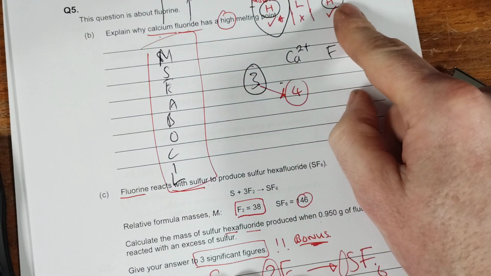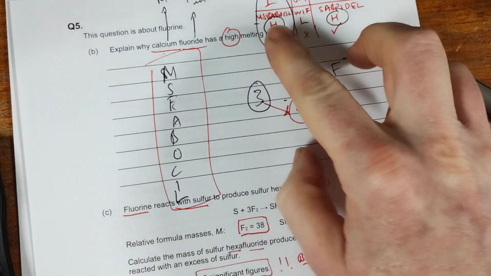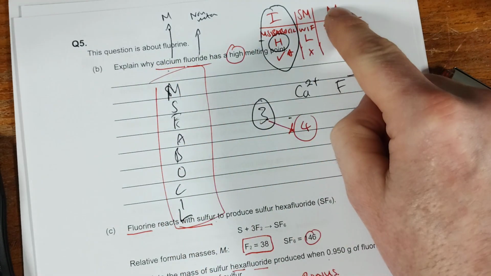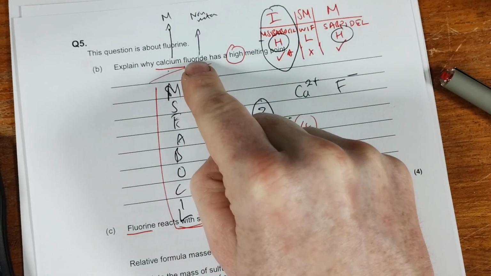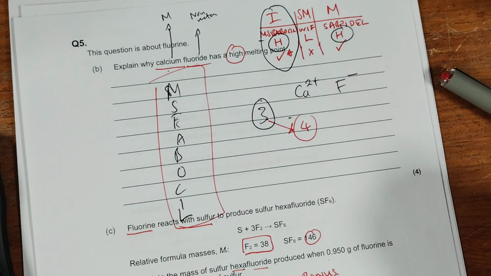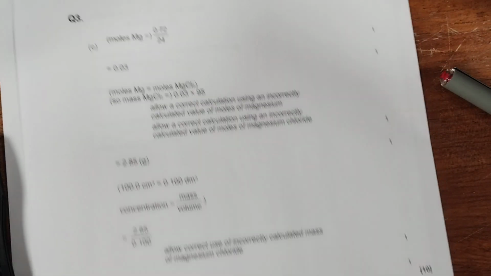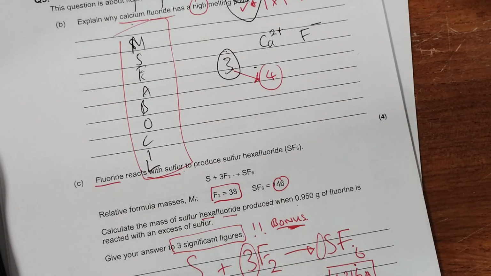Did you notice how easy that was? High melting point. That means it's either ionic or metallic. It's calcium fluoride, so it's not a metal because it's got a metal and a non-metal. Therefore, it's ionic. Right, back to question 3, and then we're done. This is a nice sort of 20-minute video. It'll be 25 minutes by the time I'm finished.